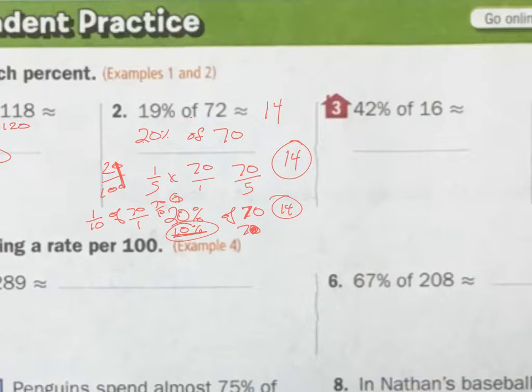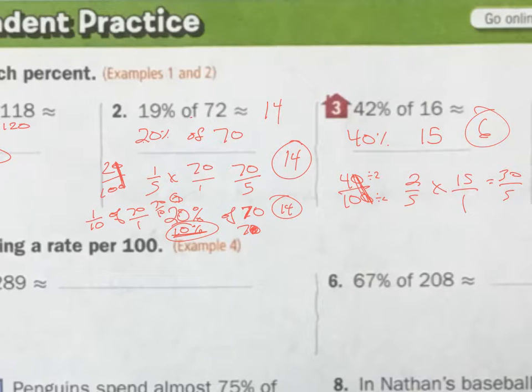Let's look at 42. If I make this 40%, make that 40%, and I'm going to make that 15. It's pretty close to that. Let's see. So 40% is 40 over 100 divided by 10, and then cut in half. It's 2/5. 2/5 times 15, that's going to be 30 divided by 5, which is about 6. Okay.